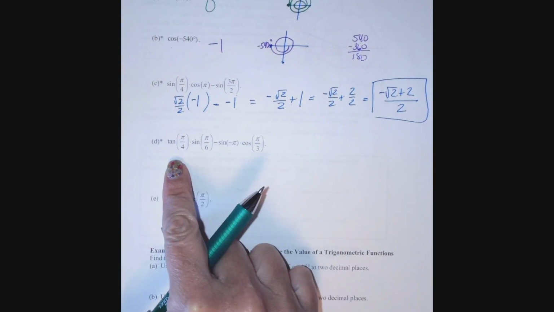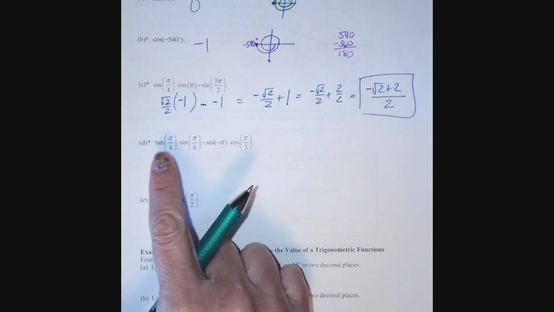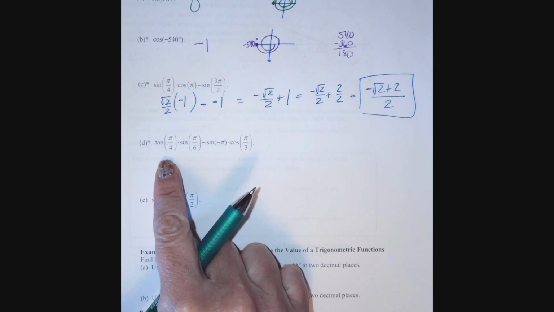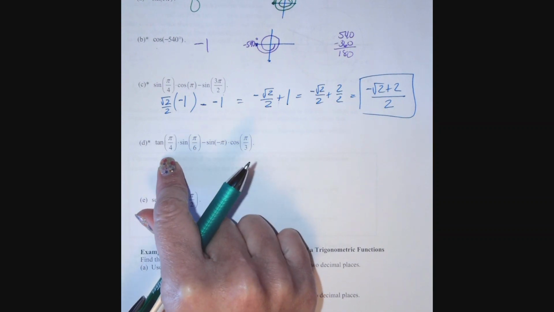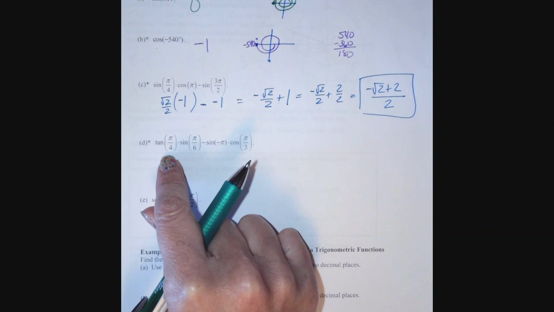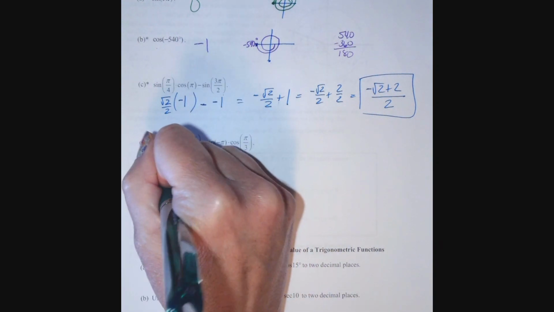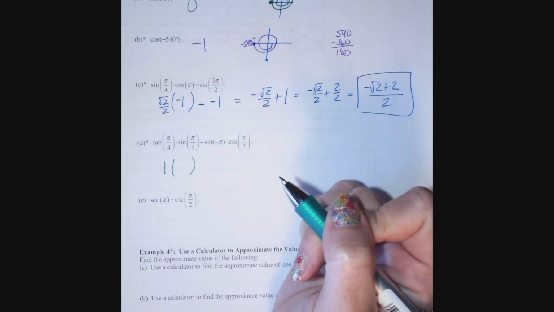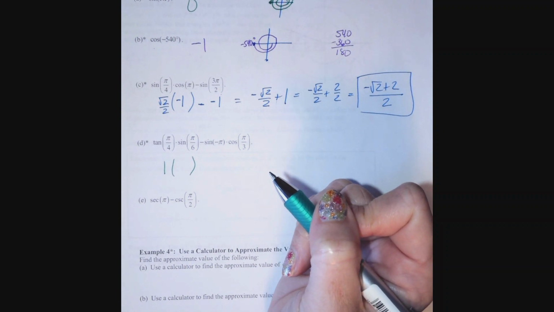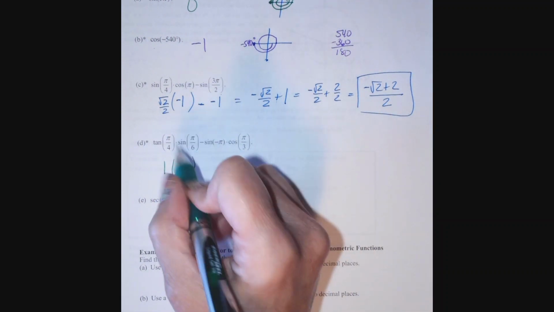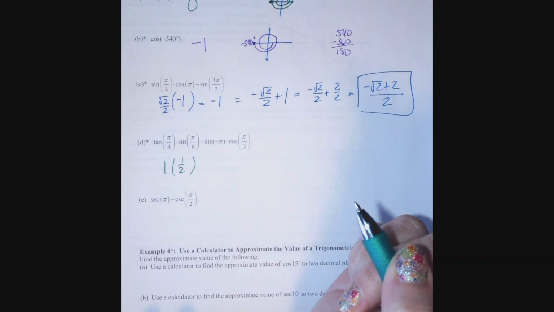Let's move to D. Tangent of pi fourths. Now, if you have not filled in your chart, you might not be able to do this right away, except that pi fourth is that 45-degree angle where sine and cosine are the same, and anything over itself is just 1. Times sine at pi 6. Pi 6 is that 30-degree angle. Sine at pi 6 is 1/2.